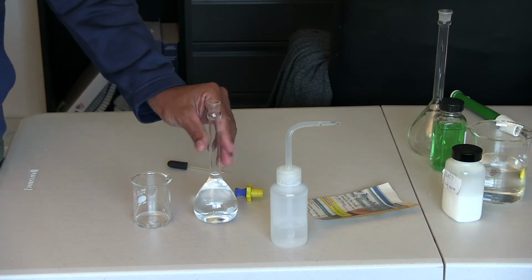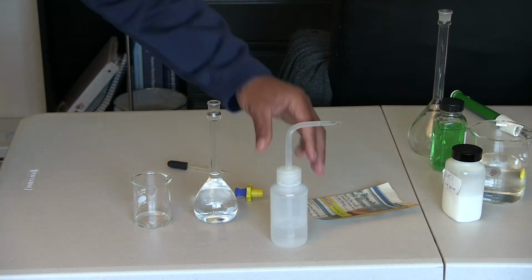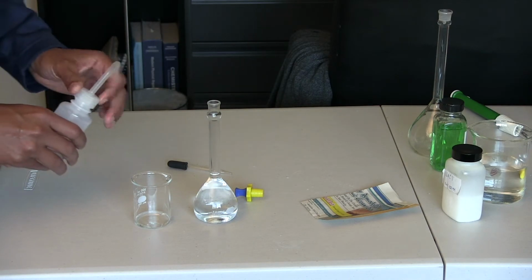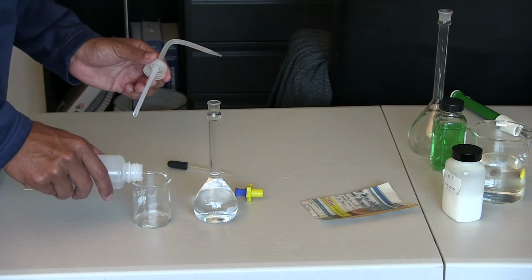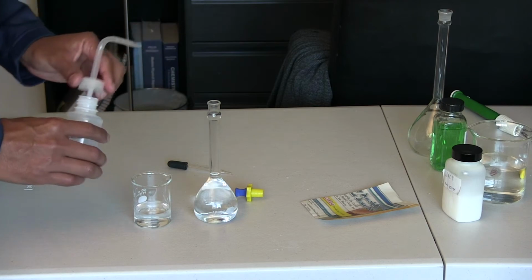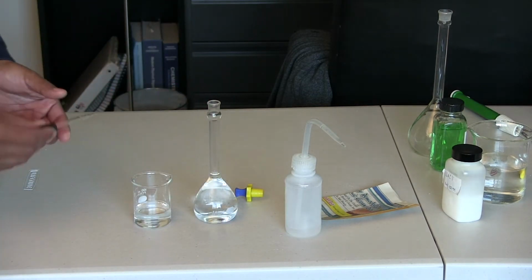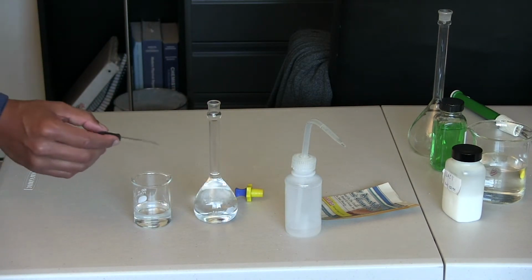Okay, so I've added some distilled water now, but I still have to add some more water so the meniscus is touching the mark. So I'm going to use the medicine dropper here to do that.